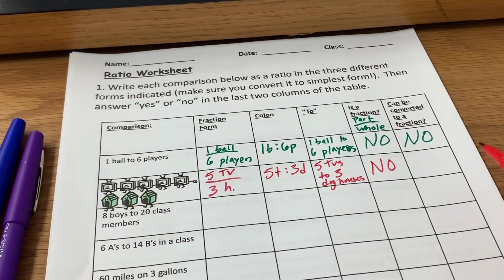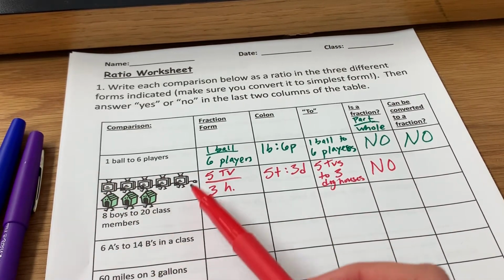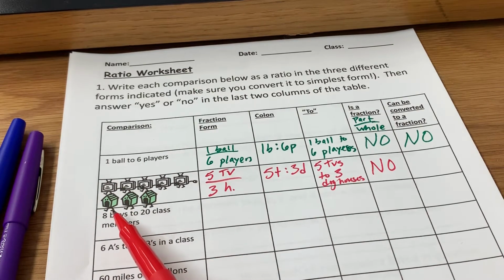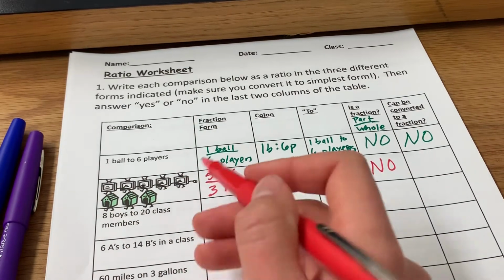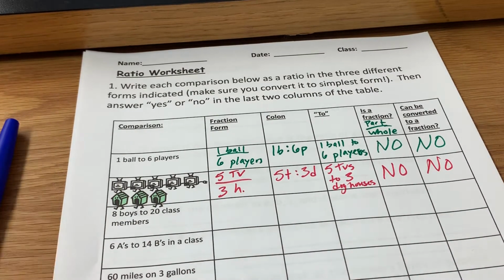Can it be converted into a fraction? I guess you could if you're going to say, hey, there are 5 TVs out of 8 total walking items, but these are actually different, so I'm going to go ahead and say no, we're not going to turn that into a fraction. Let's look at another example that maybe will be turned into a fraction, or maybe is a fraction. We'll see.